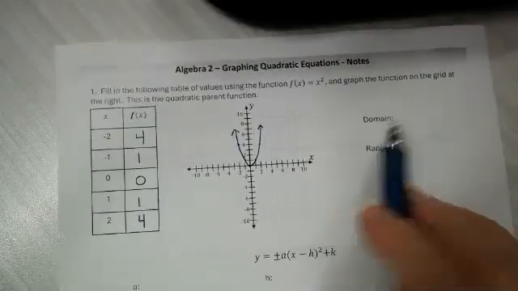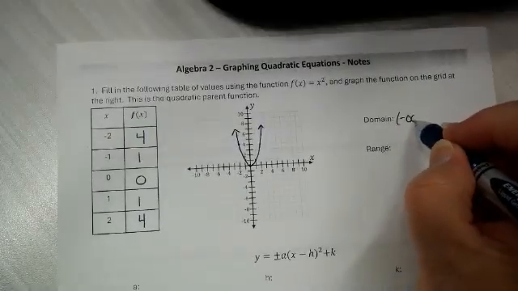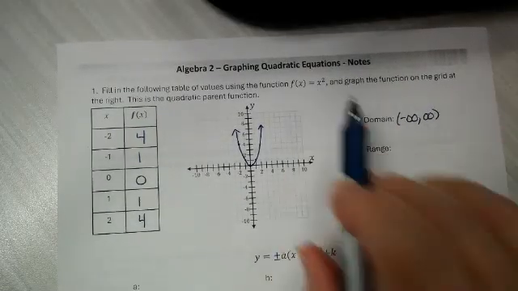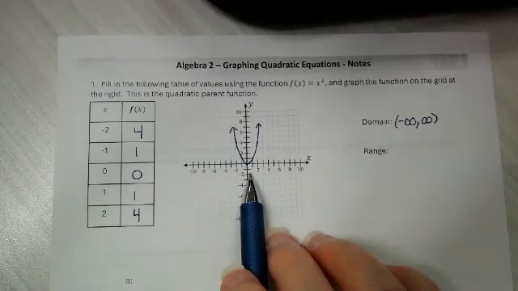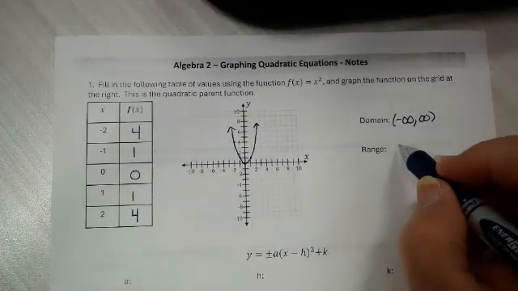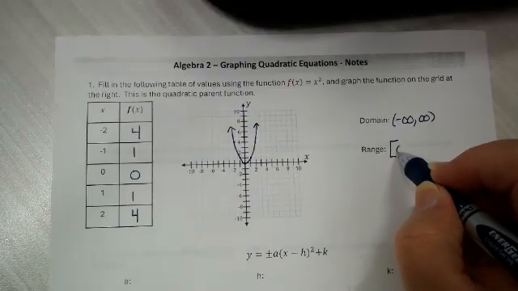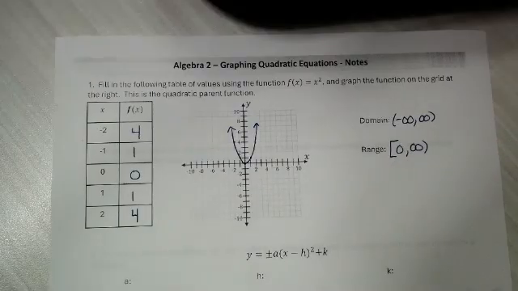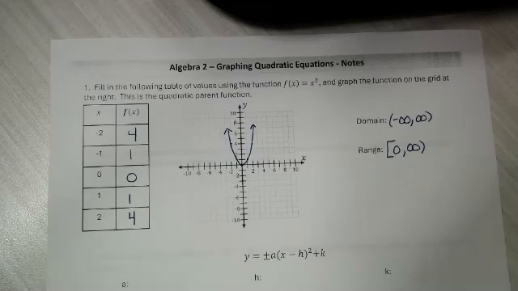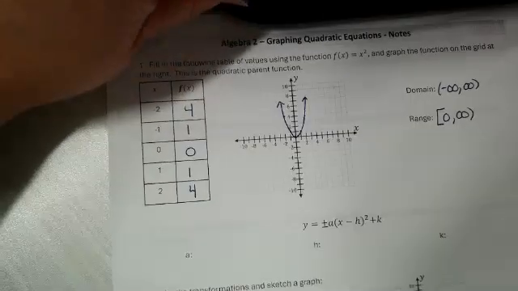The domain of this function is all real numbers. I can put anything in for x, but the range is only positive numbers, greater than or equal to 0. So 0 to infinity. My domain and range. All right, next, let's just review the transformations real quick.